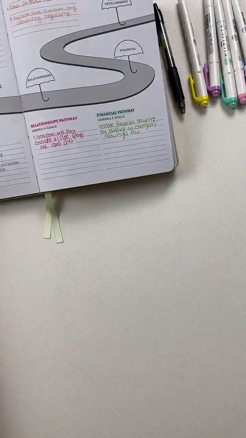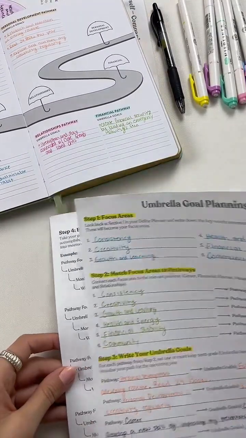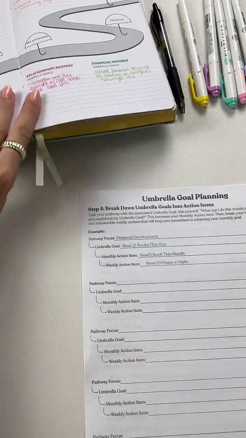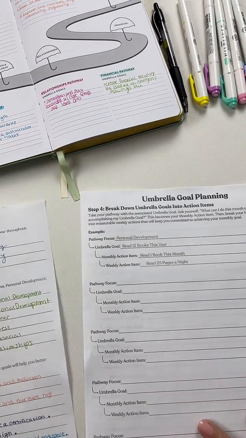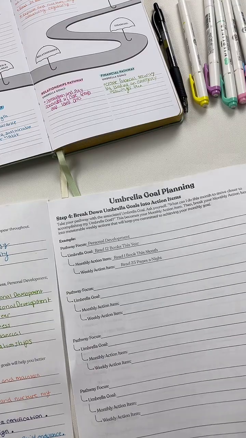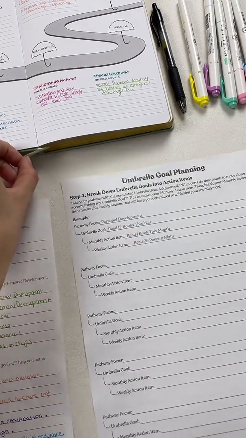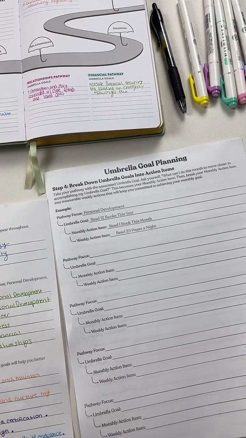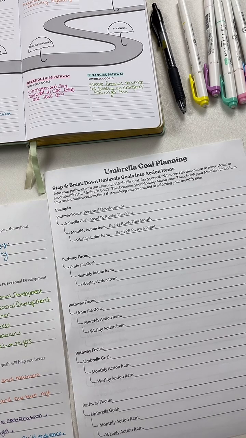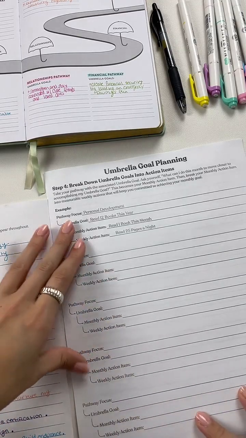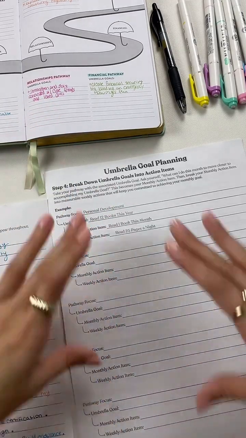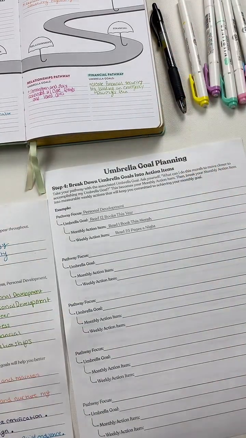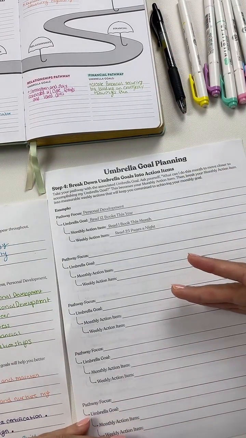Now, I'm going to have you put your planner just a little bit to the side, and I'm going to have you go to step 4 in your worksheets. One question we get asked a lot is, how do I break down my monthly and weekly action items from my umbrella goal? And the answer is by setting up monthly and weekly action items, which I will walk through in your planner because we will take this and then apply it to our planner layout. But it's important to understand the concept behind it first.